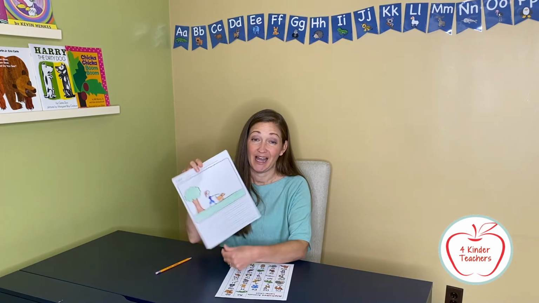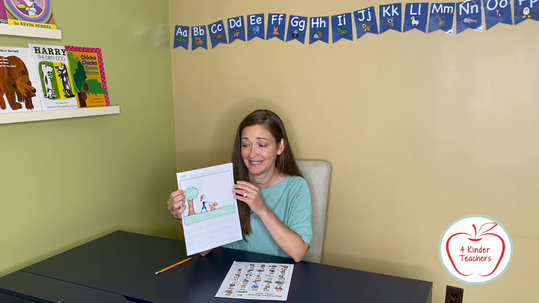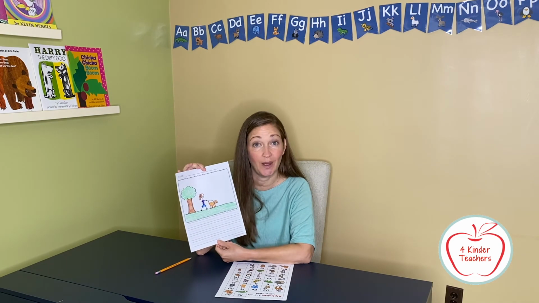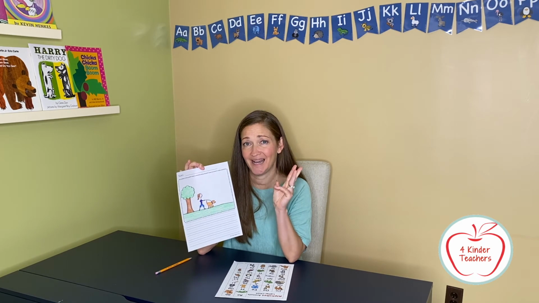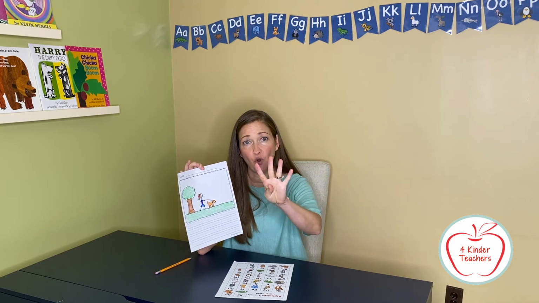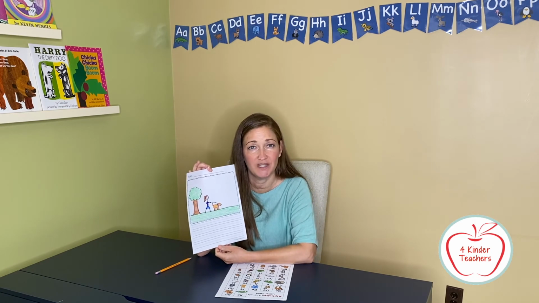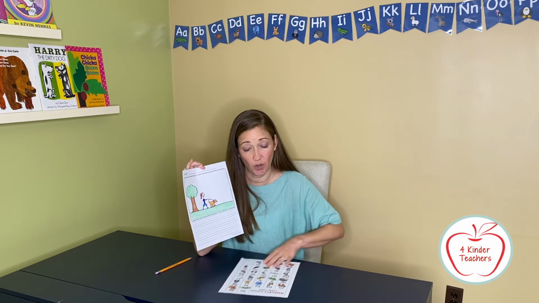So I wrote a story about myself and my dog today, and I wanted to write a sentence that matches my picture. I'm walking my dog, so I want my sentence to say, I walked my dog. There are 4 words in my sentence. But I'm having a little trouble with some of the sounds. Don't know what the letters look like. So I'm going to use my chart to help me out with that. And then I start my writing.